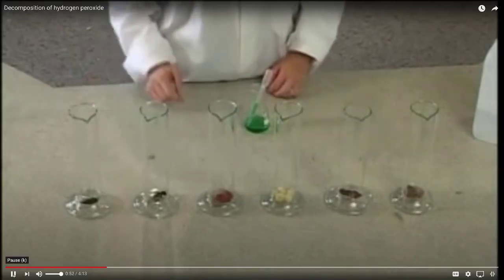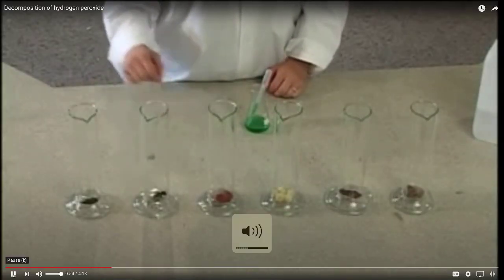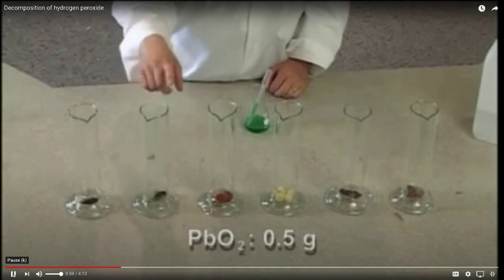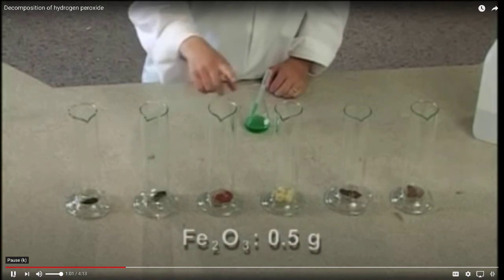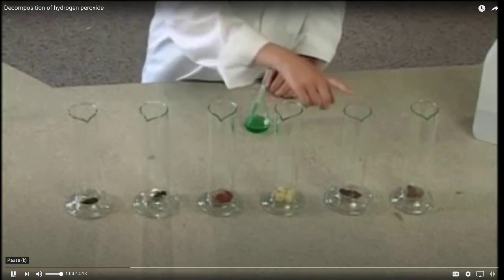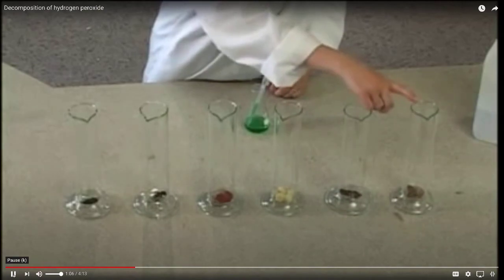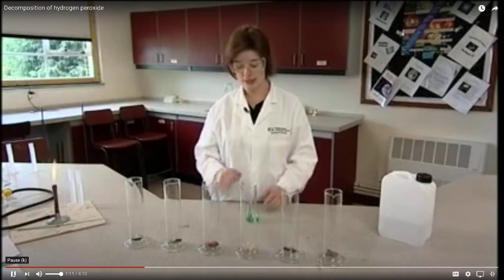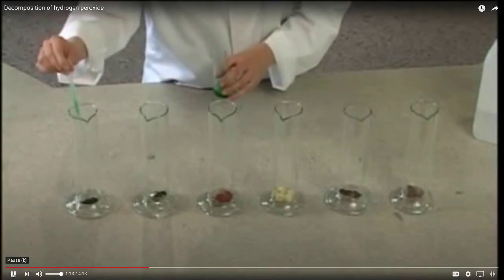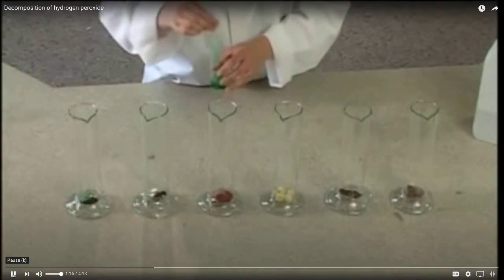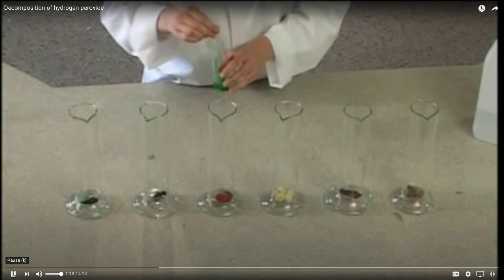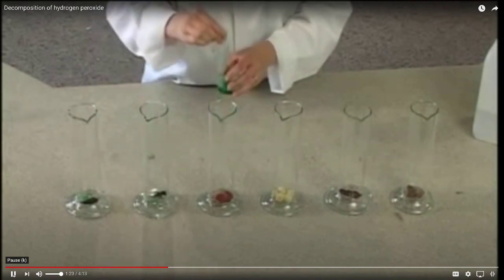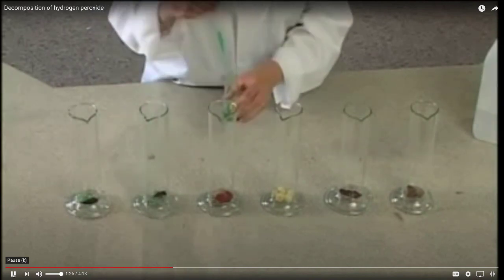Line up 6 large cylinders and add catalyst to them as follows: half a gram of manganese dioxide, half a gram of lead dioxide, half a gram of iron oxide, a small amount of chopped potato, a small amount of chopped liver, and a small amount of chopped boiled liver. It needs to be boiled in water for about 5 minutes. To each of these, add 1 centimetre cubed of washing up liquid. It doesn't need to be measured accurately, but you need to use the same amount each time to ensure that it's a fair test.